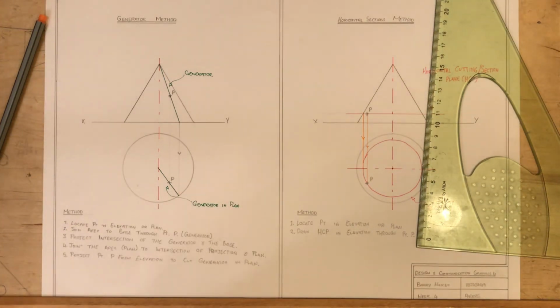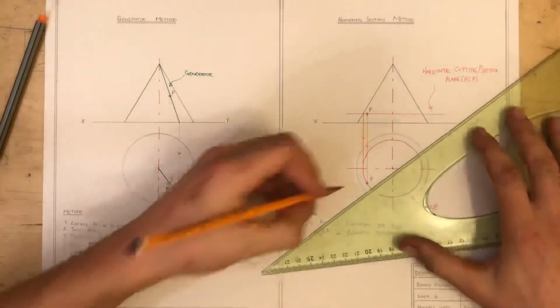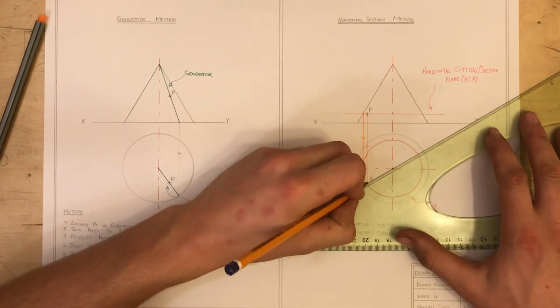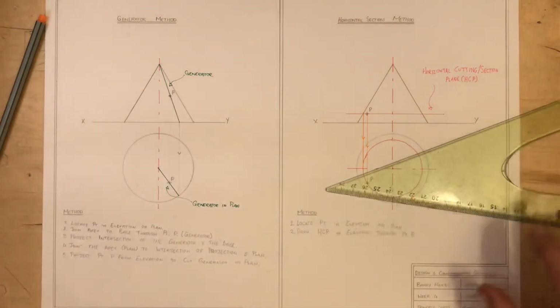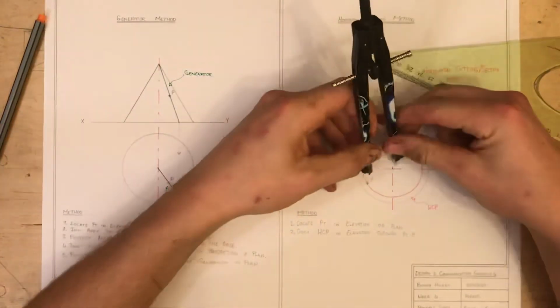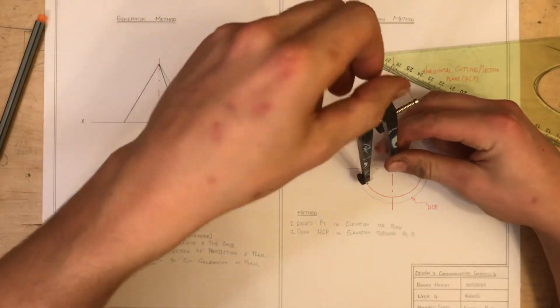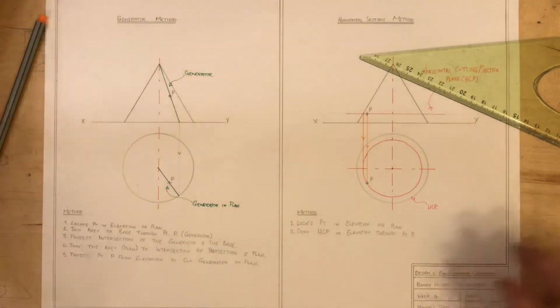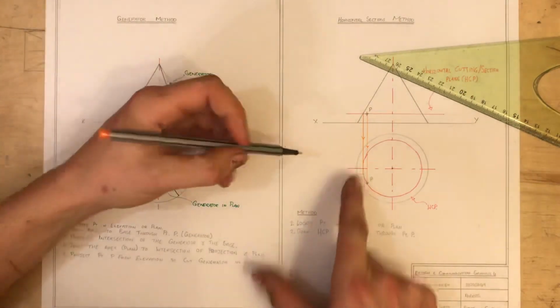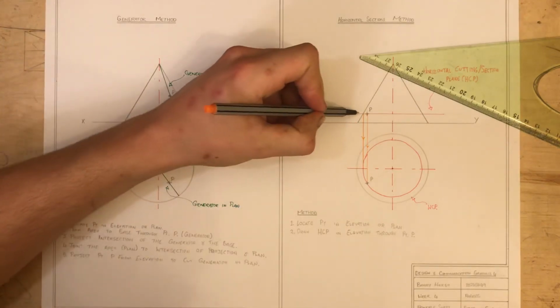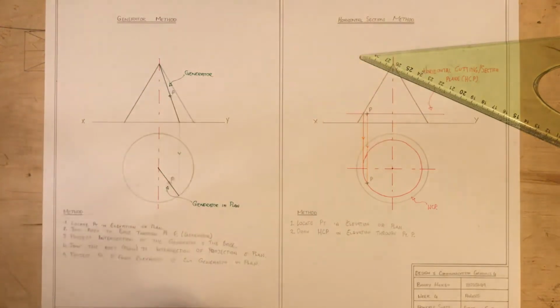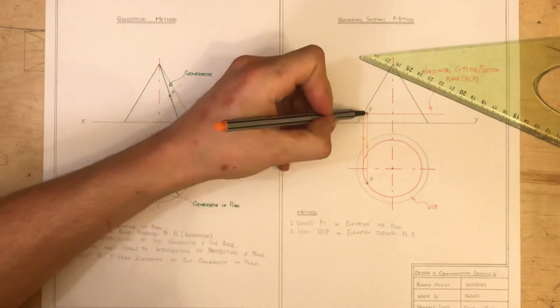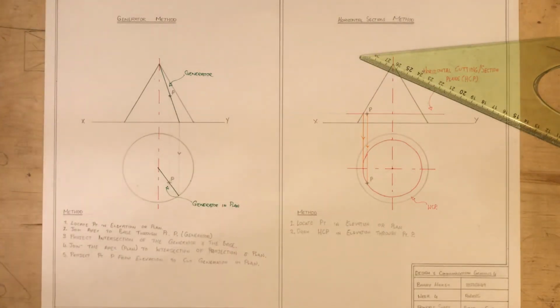If I had my point in plan, I would have joined my P to my center to get my radius. I would have got my compass and drawn my section plane. And once I got this point of intersection here, I would have projected it up and drawn my horizontal cutting plane in elevation. I then would have projected up my point P and I would have got the same answer.